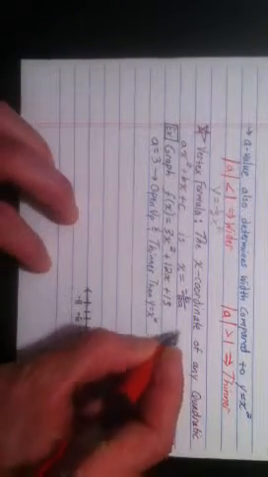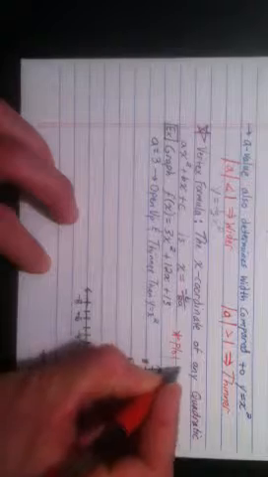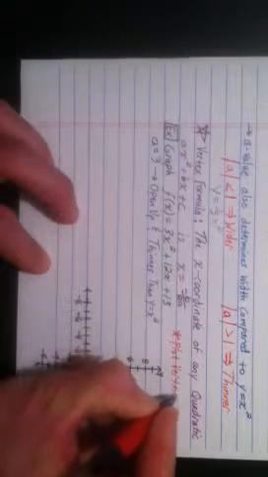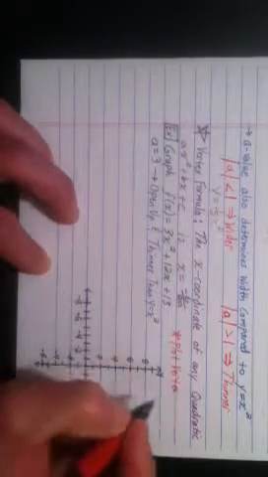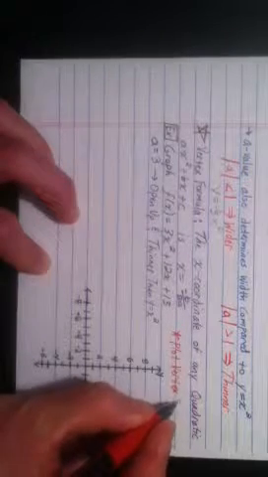Alright, some other things now that we want to find. The vertex is a great spot to start. When we graph things, typically we want to plot the vertex and at least 2 other points. So that's what we're going to look at right now. So plot the vertex, and 2 more points.